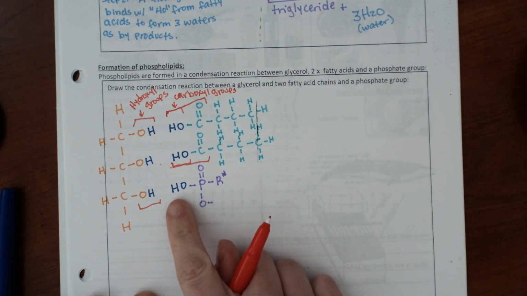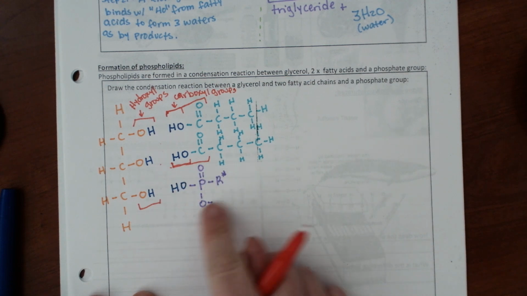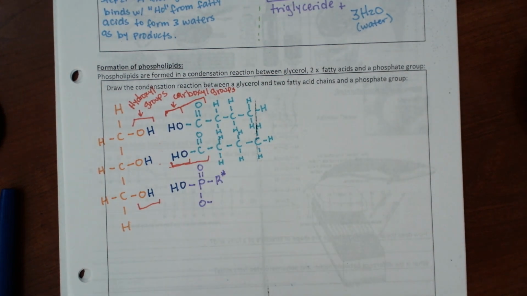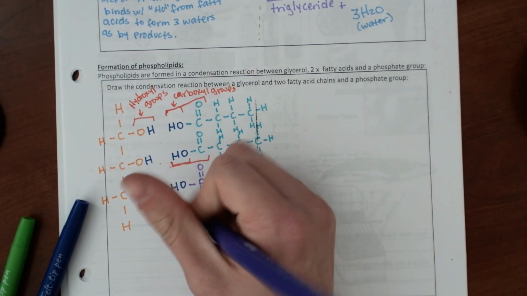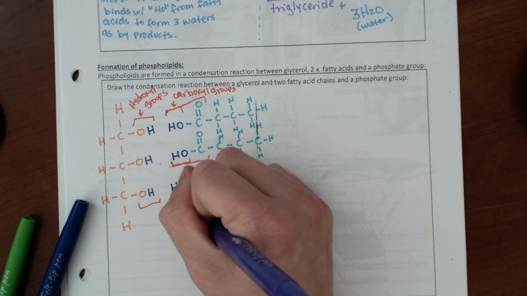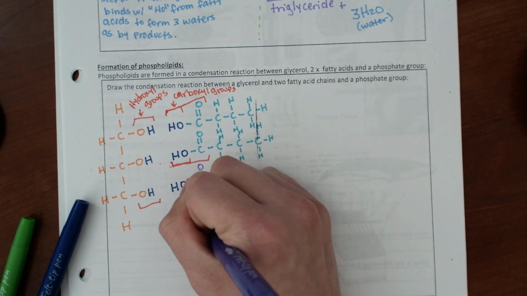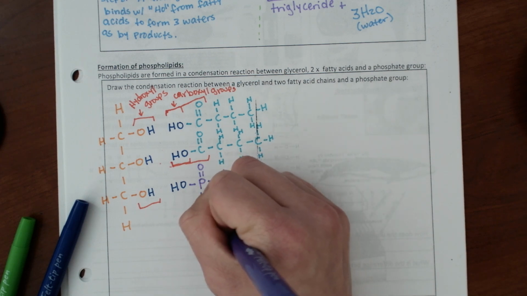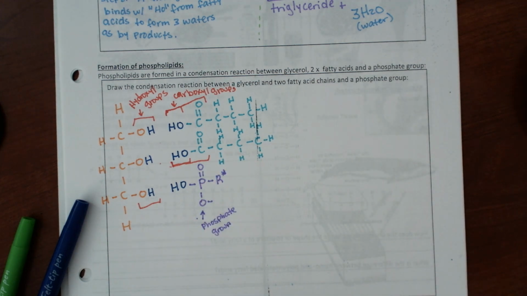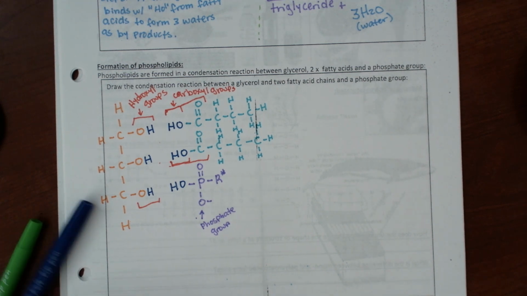And then, although this is not a carboxyl group, this phosphate group has very similar properties. So we'll just label it as a phosphate group. That's fine. I guess just phosphate group. It feels silly labeling it. Whatever, it's fine. Okay, so then back to the steps.